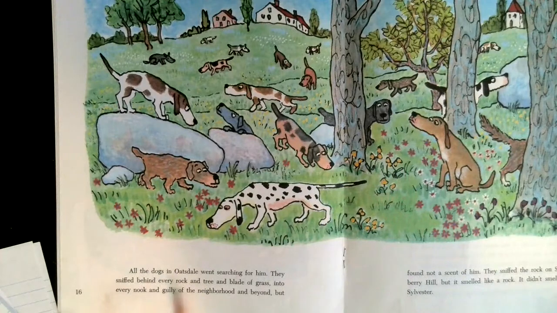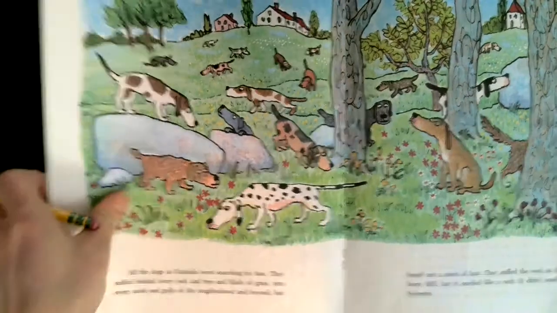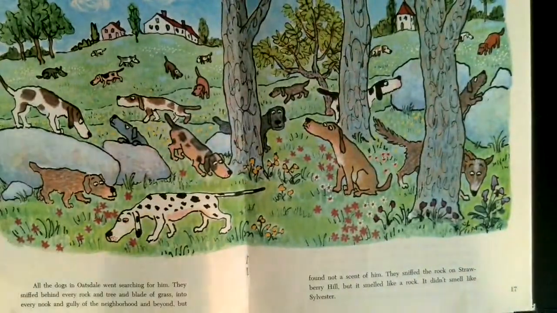All the dogs in Oatsdale went searching for him. They sniffed behind every rock and tree and blade of grass, into every nook and gully of the neighborhood and beyond, but found not a scent of him. They sniffed the rock on Strawberry Hill, but it smelled like a rock. It didn't smell like Sylvester.